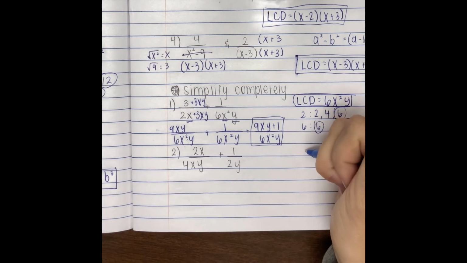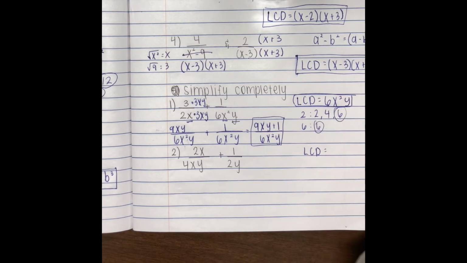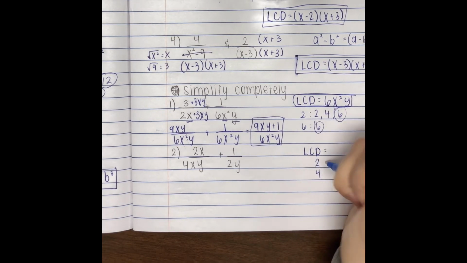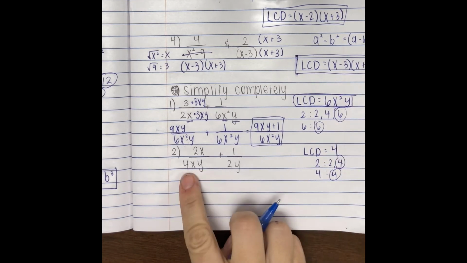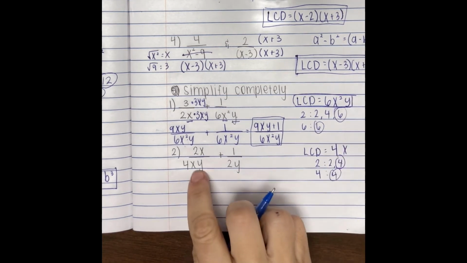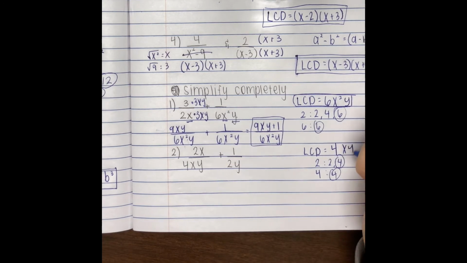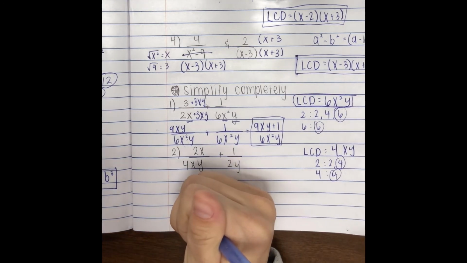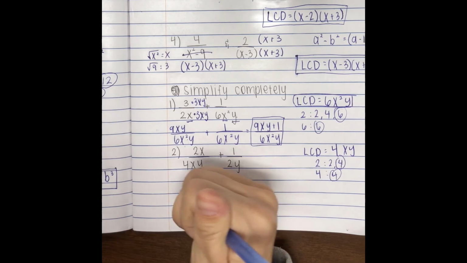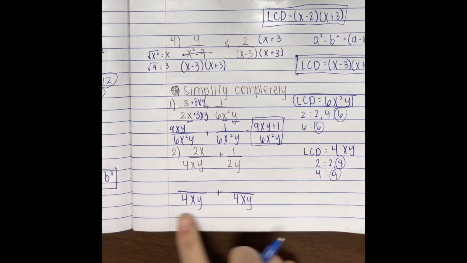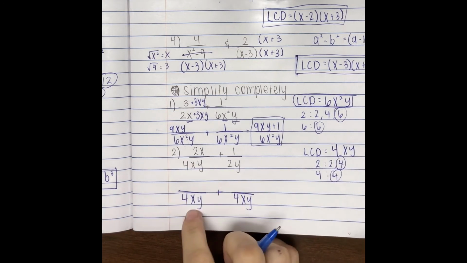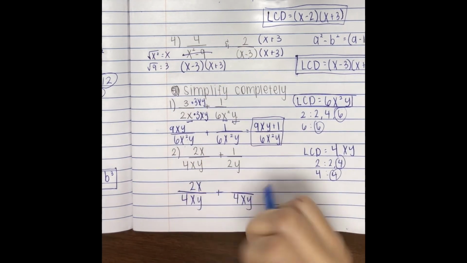So we're going to find our least common denominator. Okay. For 2 and 4, I already know 2 times 2 would give me 4. So their least common denominator is 4. And I have 1x, and both sides just have 1y, okay? So 4xy and 4xy are my denominators. This one already has that exact denominator, so I don't have to change that first one.